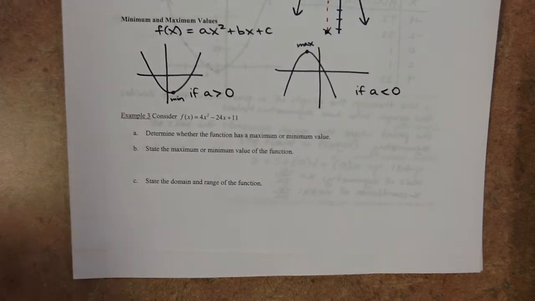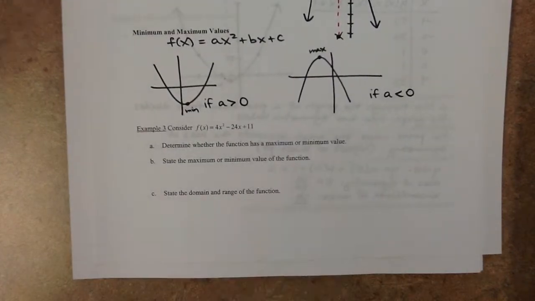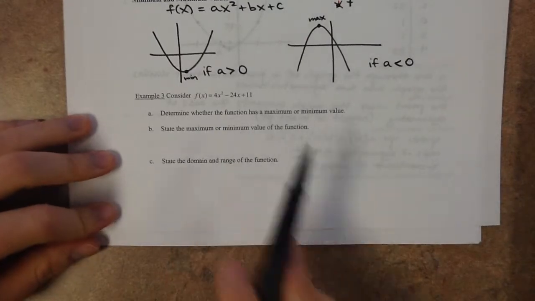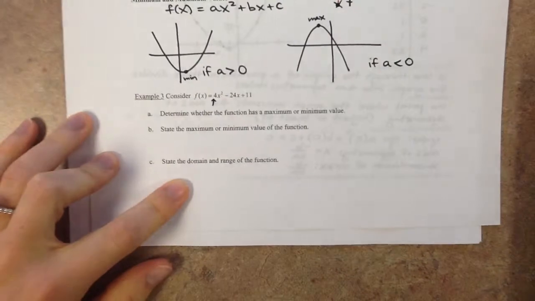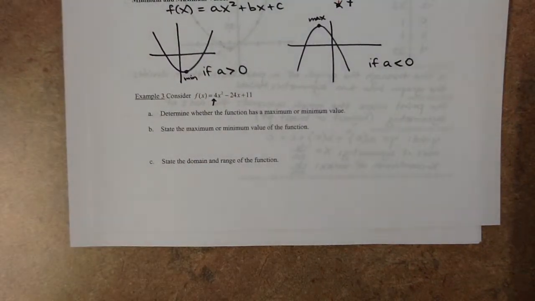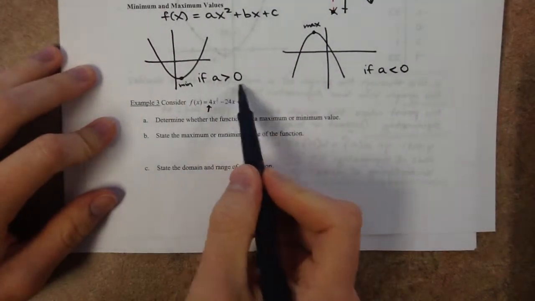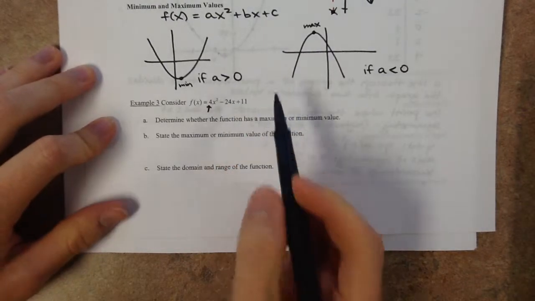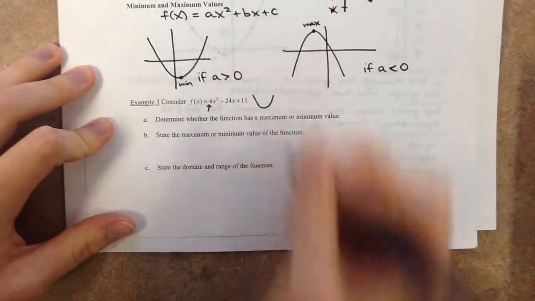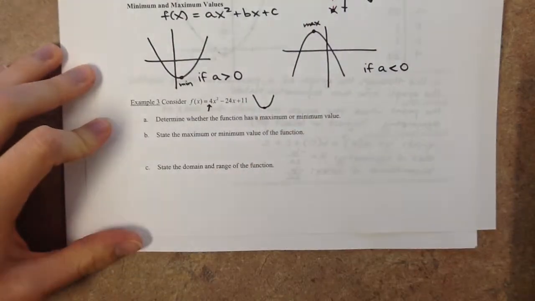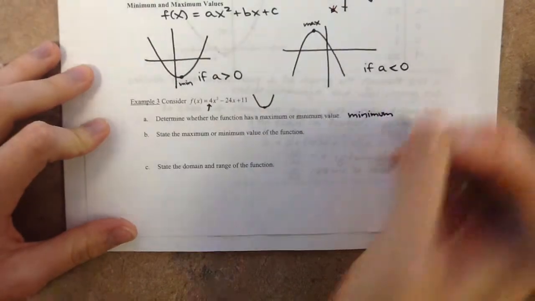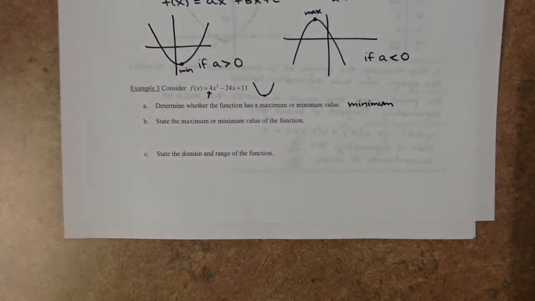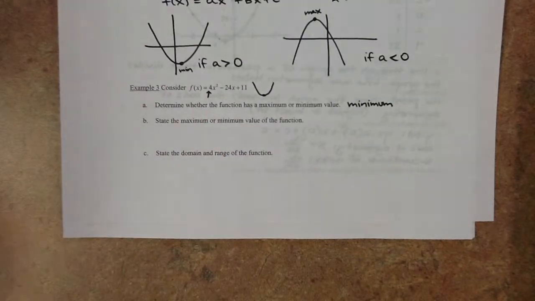So we want to take a look at this next example and then talk about its max or its minimum values. So determine whether the function has a maximum or a minimum value. Well, what I do is I look at this value right here. I have a positive number in front of the x squared, so that means that a is positive. So if a is positive, that means the graph is going to open upwards like this, which means that my vertex is going to be a minimum. So the answer that I would give here is minimum. I am going to have a minimum value, and again, that's because a is positive, which means my graph opens upward.